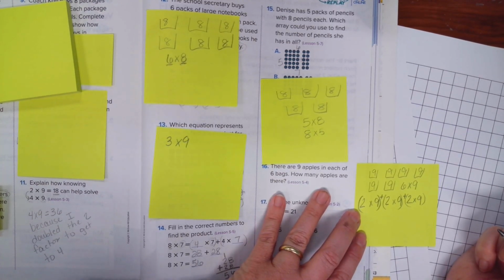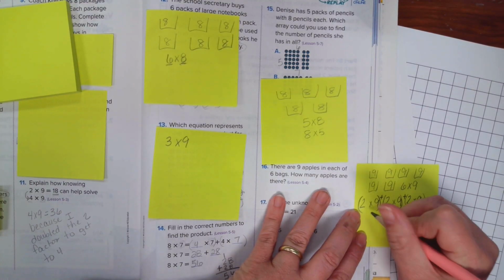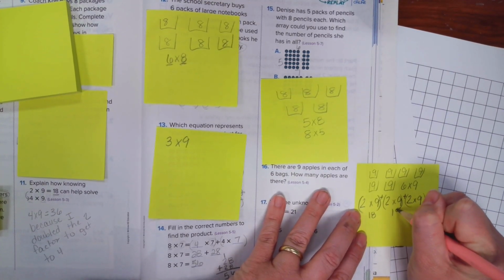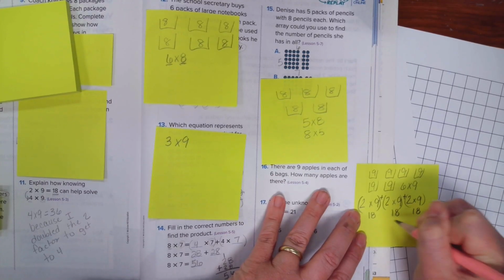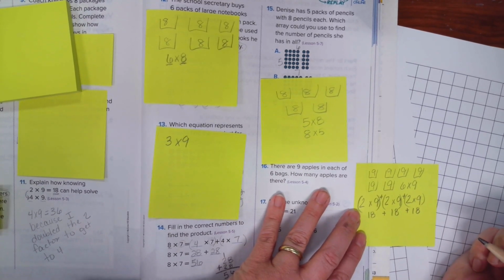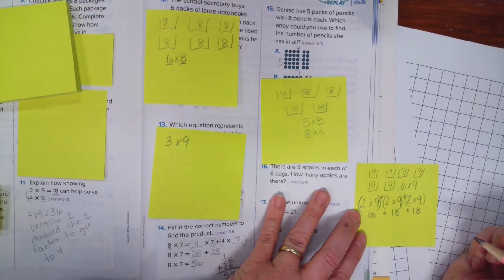I didn't break any rules. I'm keeping 9 the same. This one's 18, this one's 18, this one's 18, and then I can add my 3 partial products together, 18, 18, and 18, to get to what my answer is.